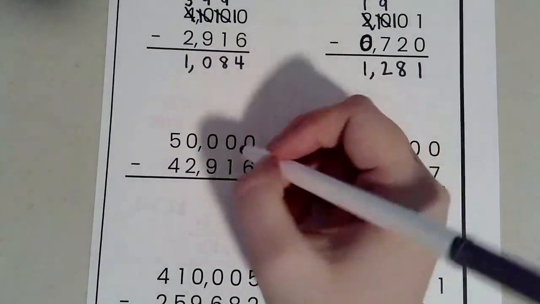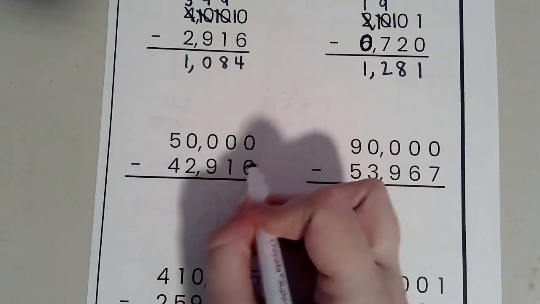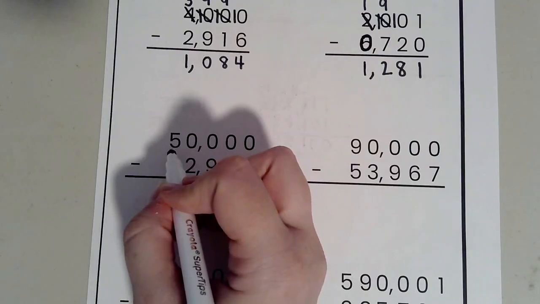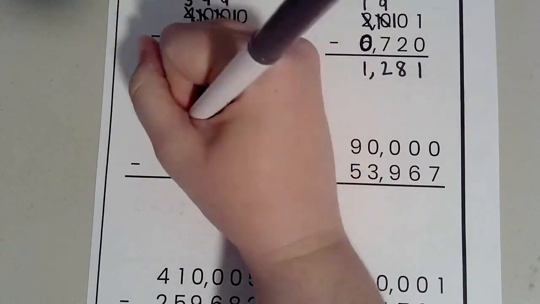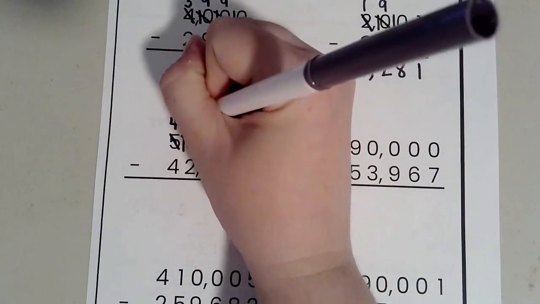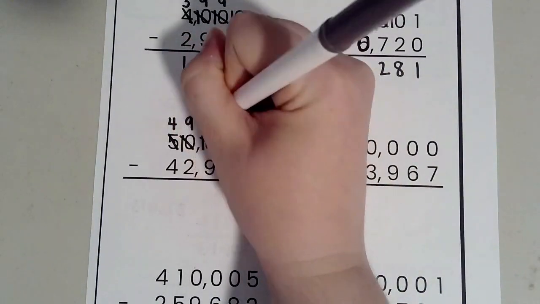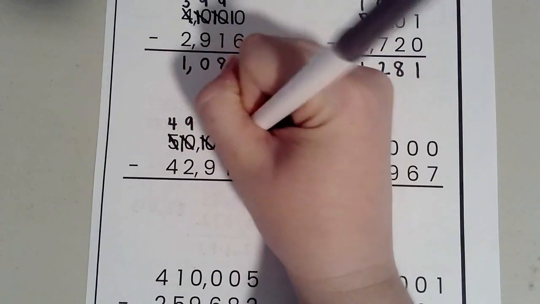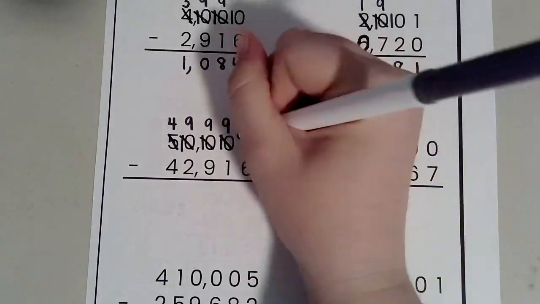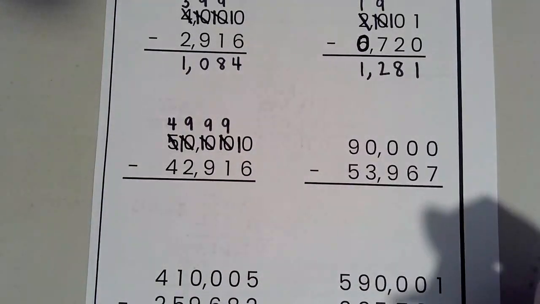So we have zeros all the way down. So we know we're going to need to borrow. So let's go ahead, turn this 5 into a 4. And now think about it. What are we going to do? This is a 10, but we're not subtracting there yet. So we're going to turn it to a 9. 10, turn it to a 9. 10, turn it to a 9. Okay, and now we're over here, and it's going to be 10.